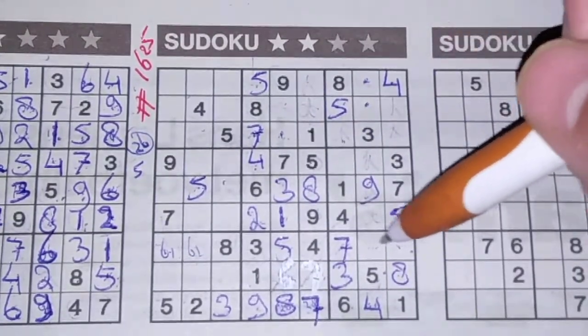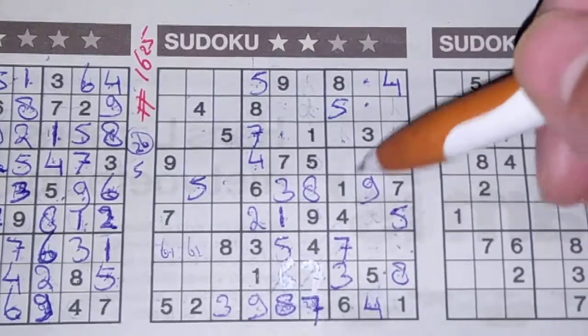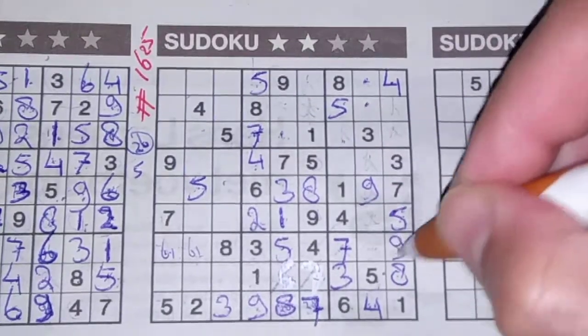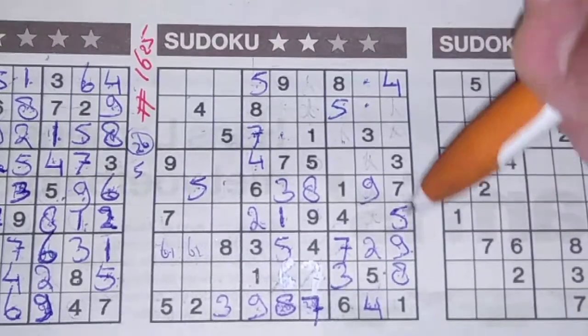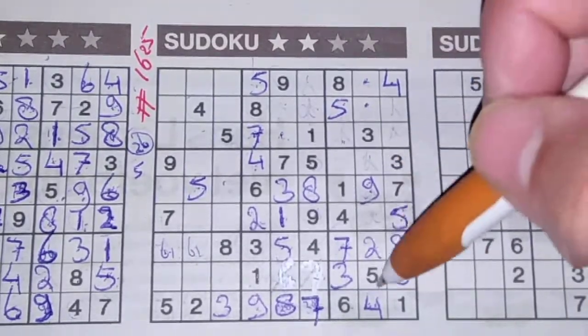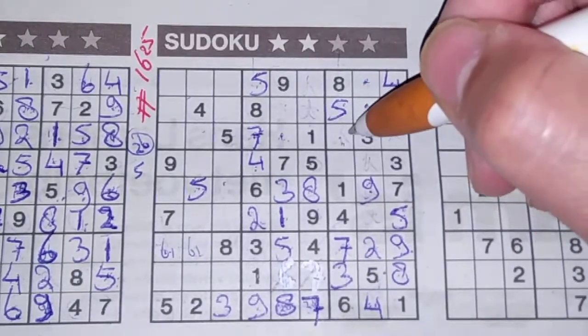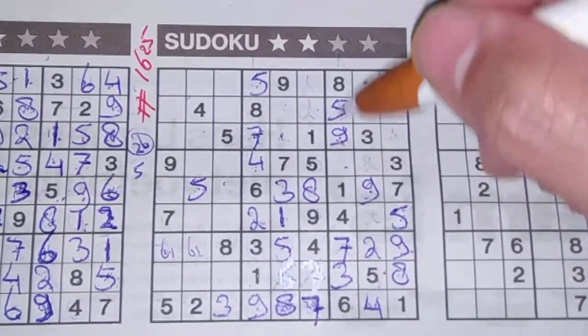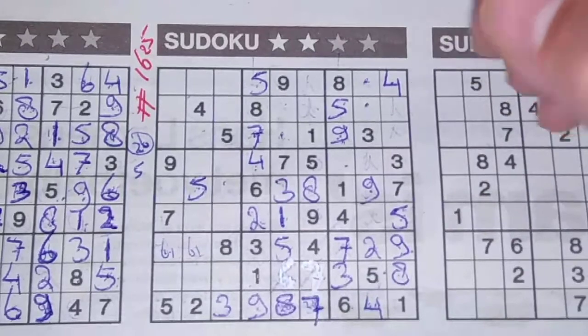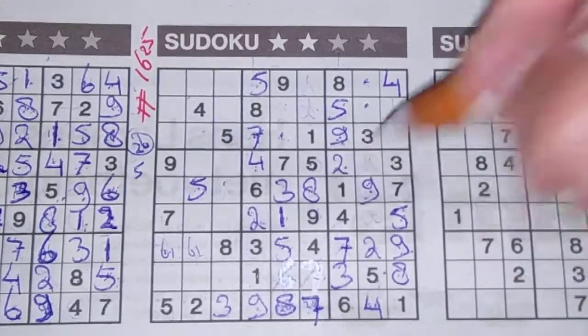2 boxes left, the 2 and the 9. We have a 9 here, no 9 there. 9 should be here, and the 2 goes there. 9 in this column, 9 in the column next. So in that column, the only place for the 9 should be there. 1 box left in this column for the number 2.